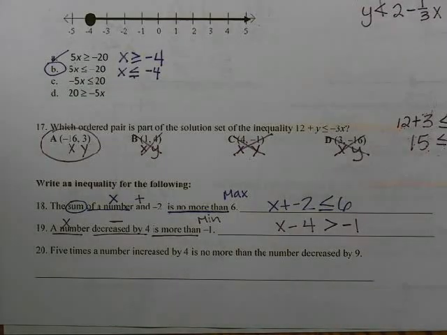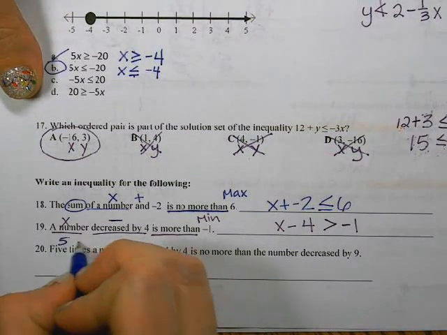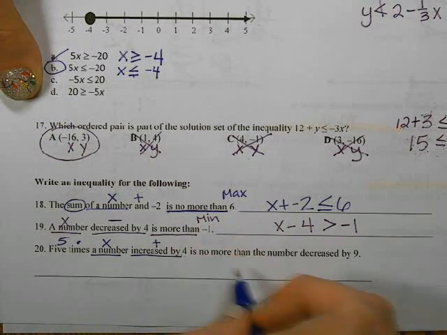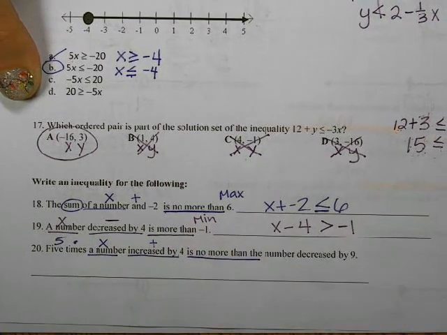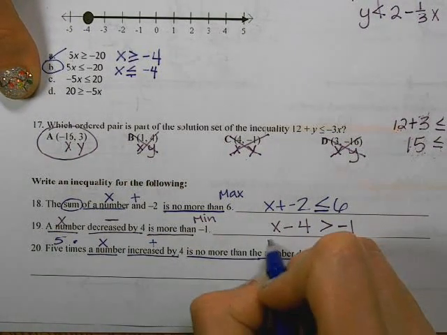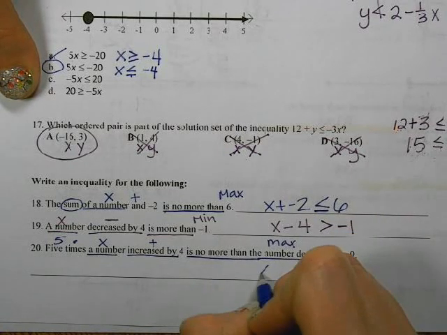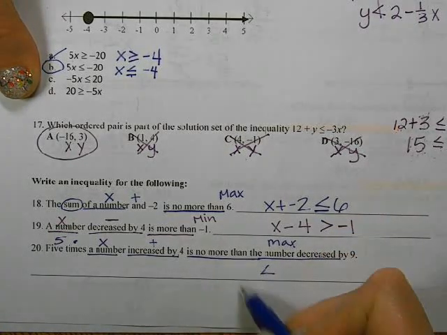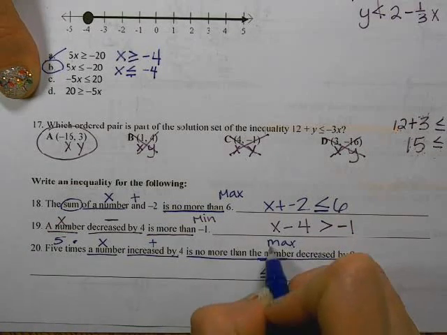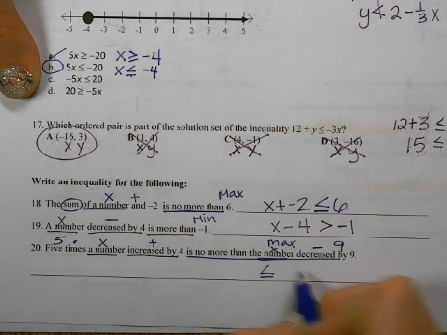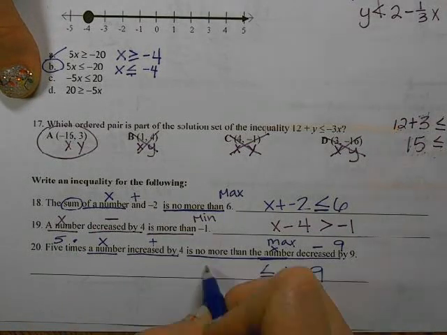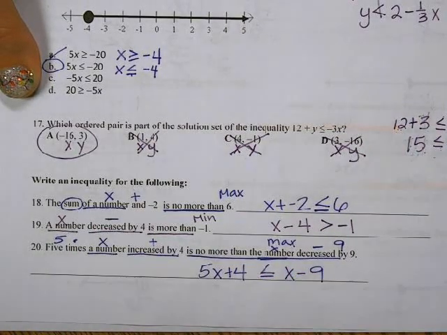Okay? Number 20. 5 times a number, that's x, increased by, that's plus 4, is no more than. So is no more than means that this side is going to be the maximum. So the alligator is going to eat this side. Is it allowed to be if I say no more than? Yes. So it's the number decreased by 9. So the number is x, decreased by means subtract. So this is x minus 9 on this side. And this side is 5x plus 4. Okay.